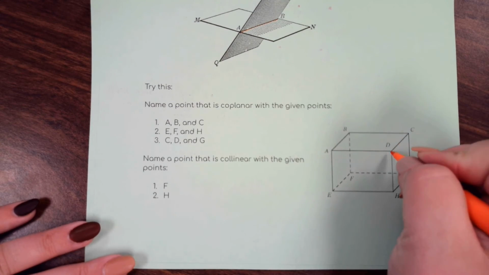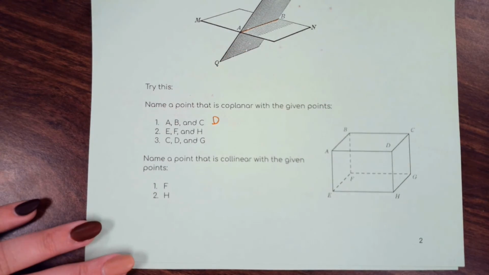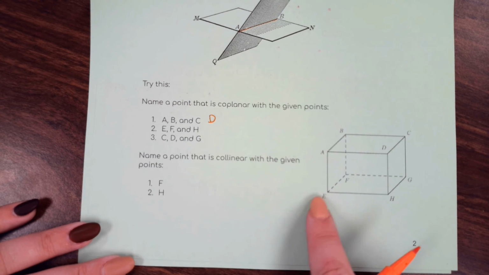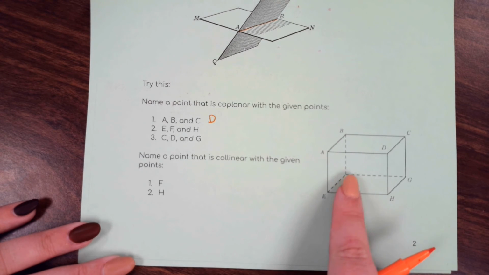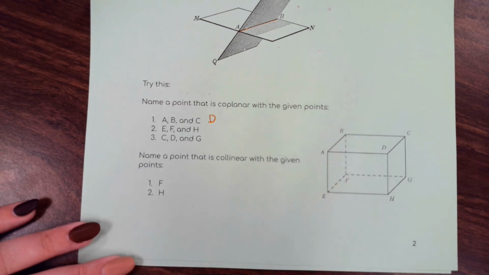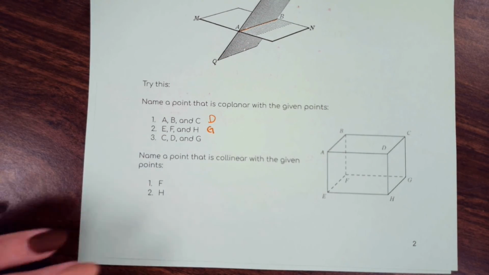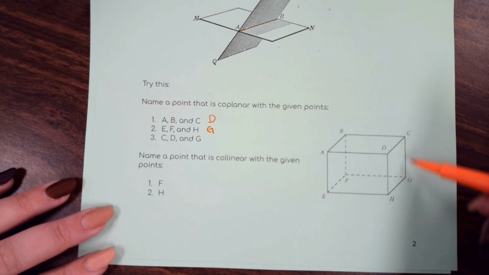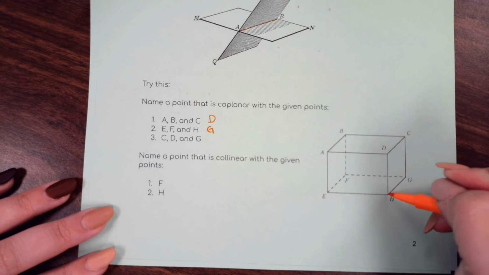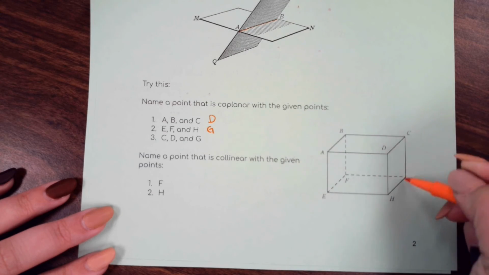Well, the other point on there is point D. Number two, we have E, F, and H. These are all on this plane down here, kind of the bottom of the rectangular prism, the one that it's sitting on. So the other point there is G. Number three, C, D, and G. So that's this right plane here. The other point on that is H, because this is the plane that we're looking at.